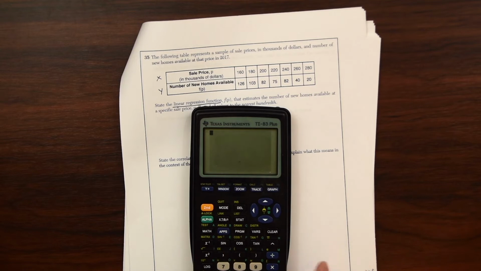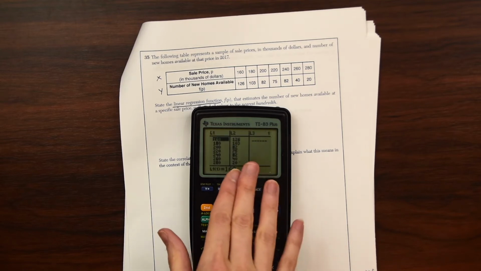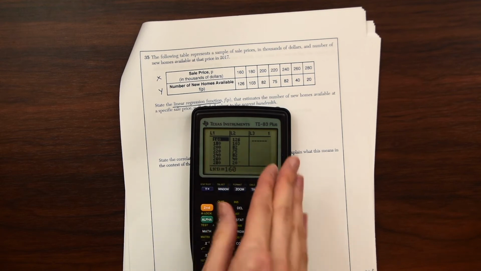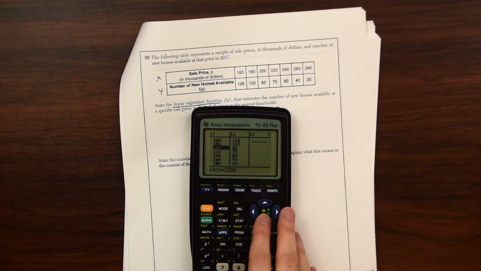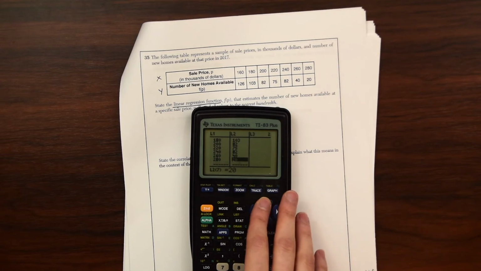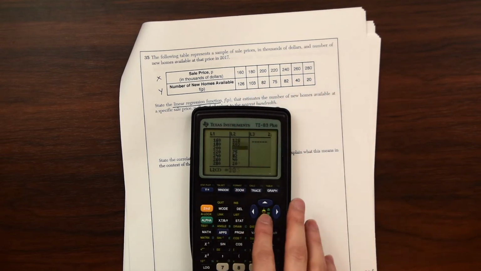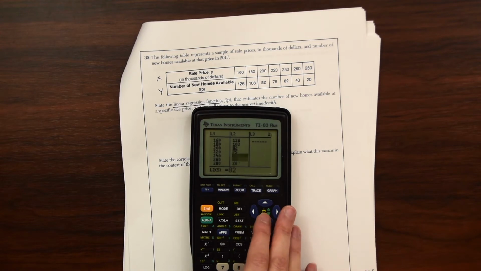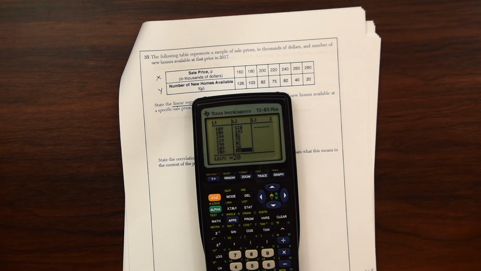The first thing you're going to want to do is go to Stat, Edit, and then enter in the table. I already entered this in. We have 160, 180, 200, 220, 240, 260, 280. Just double checking myself because it's so easy to make mistakes, which I always recommend: 126, 103, 82, 75, 82, 40, 20. So we look good, and now we can move on to the next step.